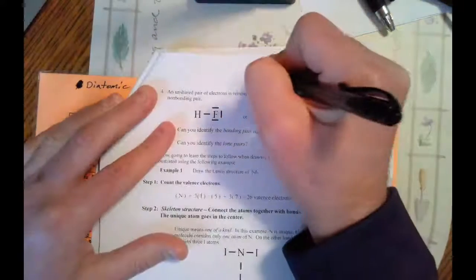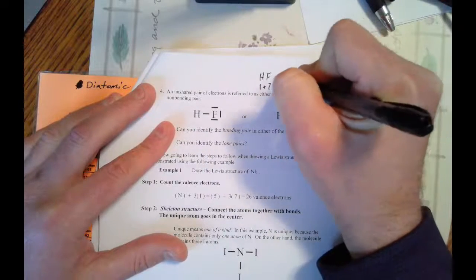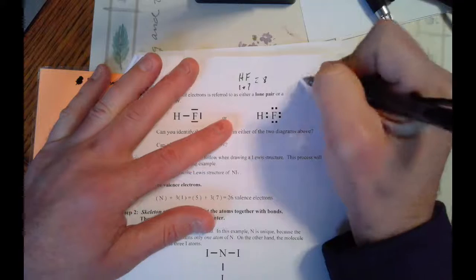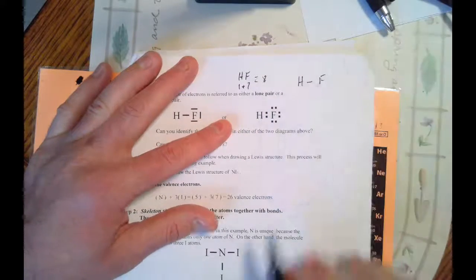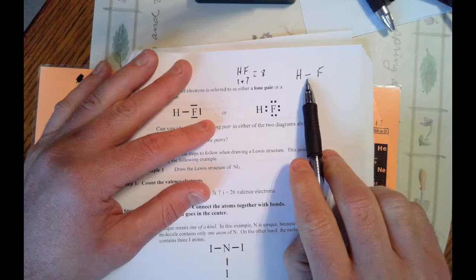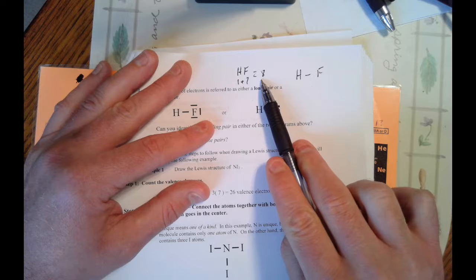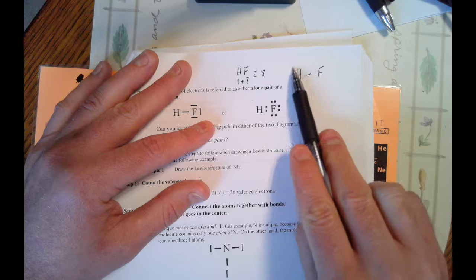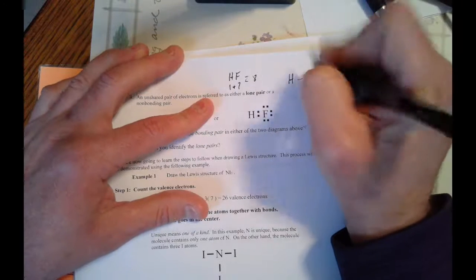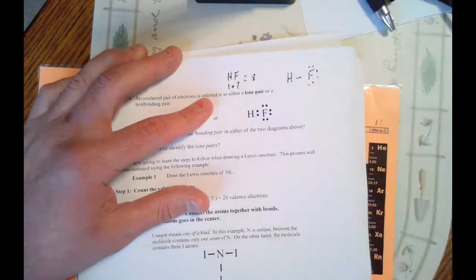So if we have H and F, HF, that's 1 plus 7 equals 8. We don't really have a unique one here, but there's no real center either. It's just HF. So there is 8 total. We can actually draw this like this and say, okay, well there's 2 taken up by that bond for 8. That leaves us with 6 others. Well, the hydrogen is not going to get any extras because it's satisfied with 2. Fluorine, however, needs 8. So 2, 4, 6, 8.